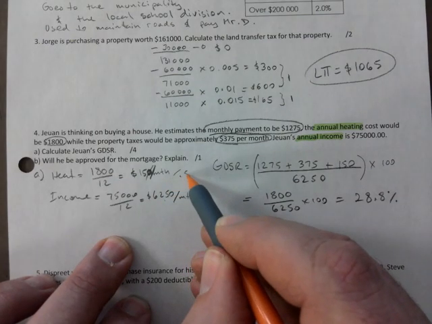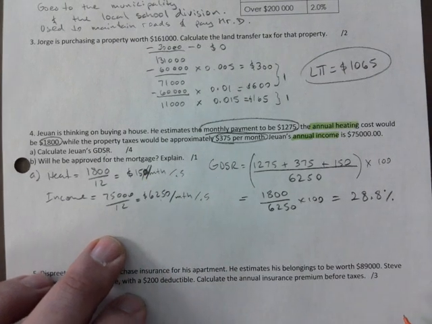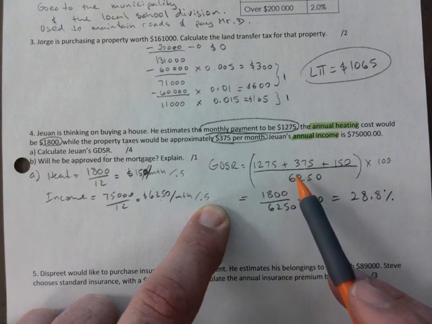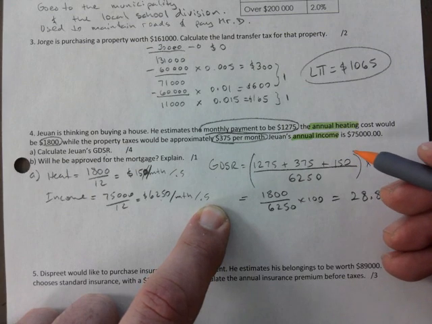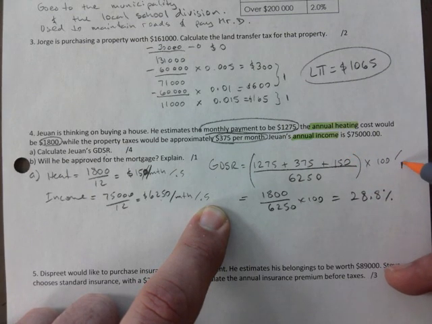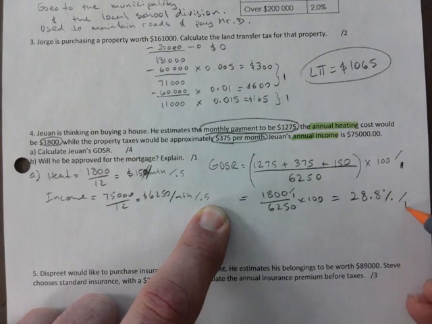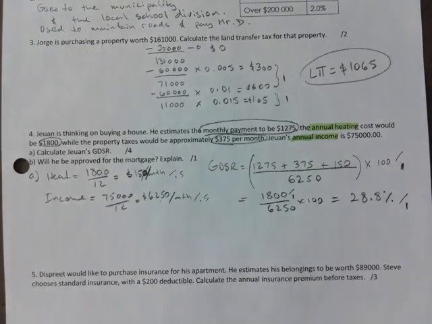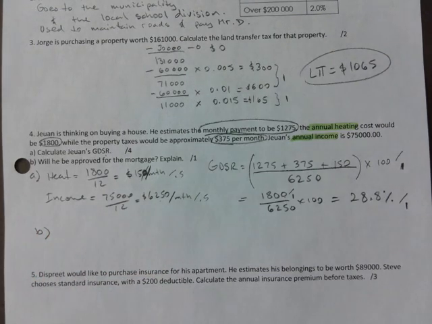Let's see here, how did I allocate the marks? I'd say you get half and half for turning the two yearly amounts to monthly. So that'd be 1 mark. And then I would give you 1 mark for setting this up, 1 mark for getting to this point, and then 1 mark for the correct final answer. So essentially 4 marks if you've done this right. You get 4 marks for that question.